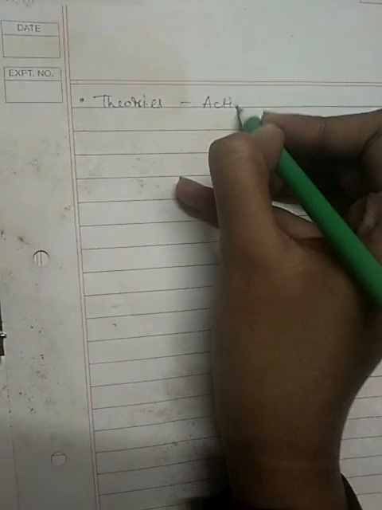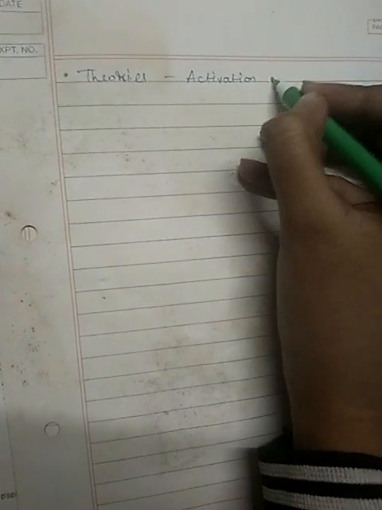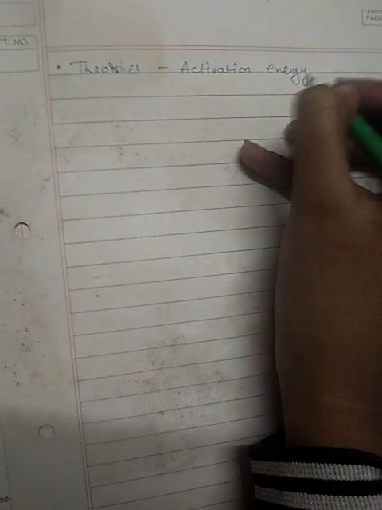Next, let's go through with another part of this. Okay, now you have studied different theories. Okay, different theories about chemical reaction, about activation energy. So I hope you know what activation energy is. It is the energy required to activate a product to a certain level.